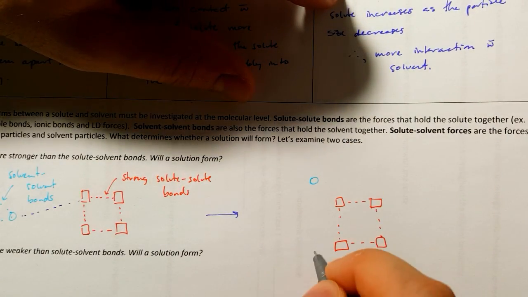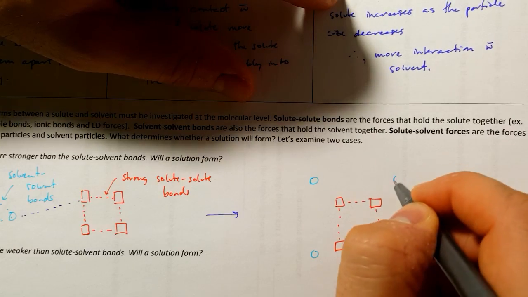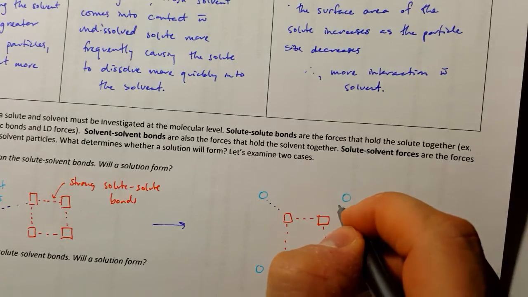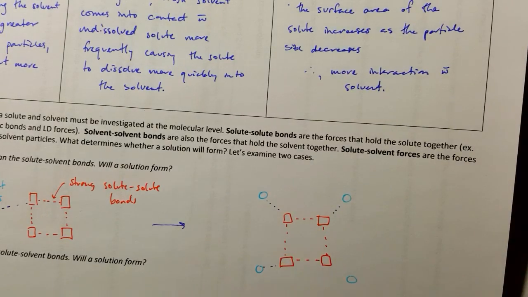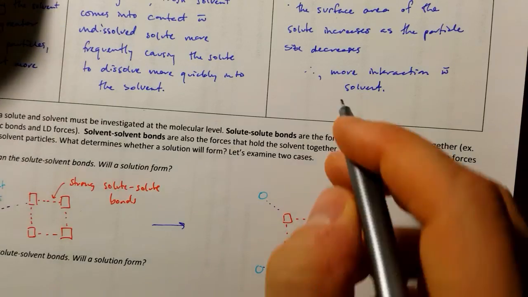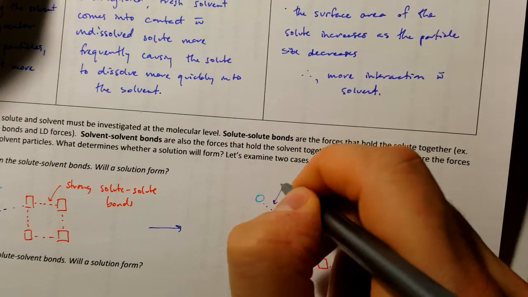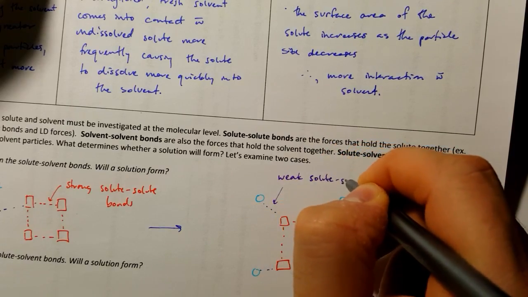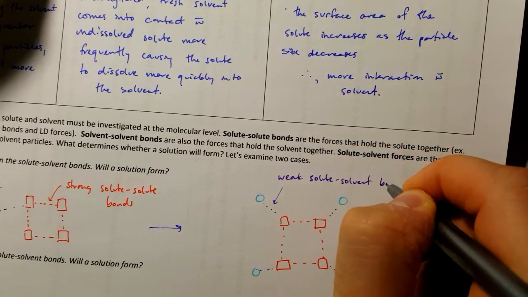So the solvent is trying, it is attacking the solute, but these are weak solute-solvent bonds.